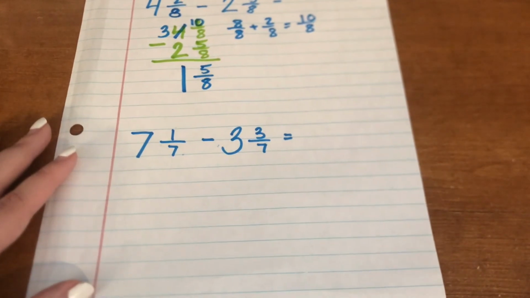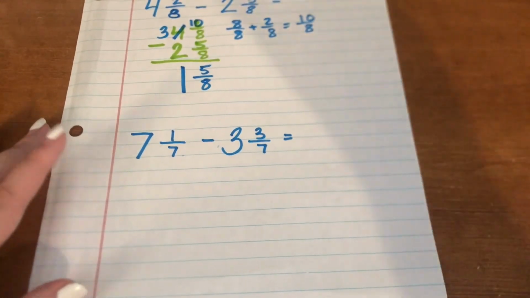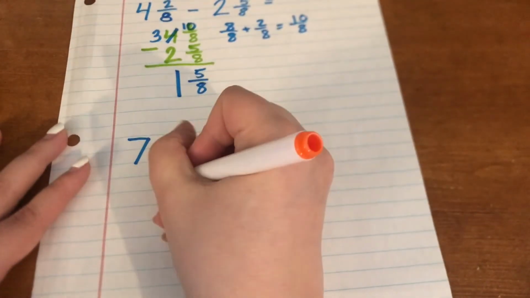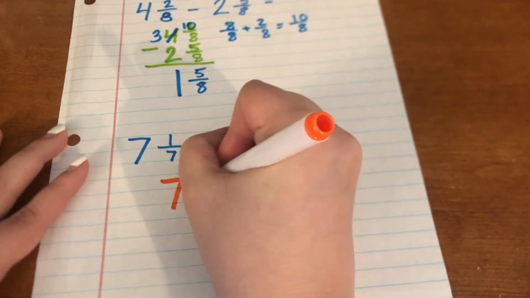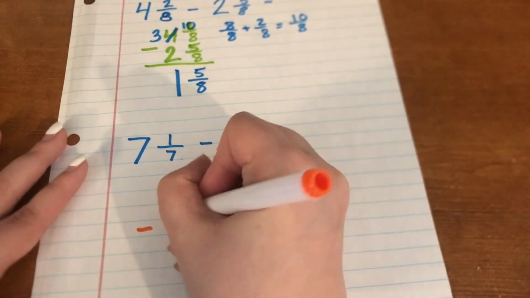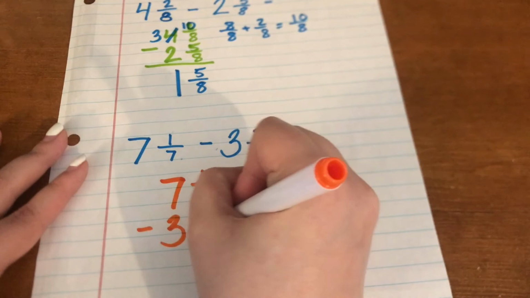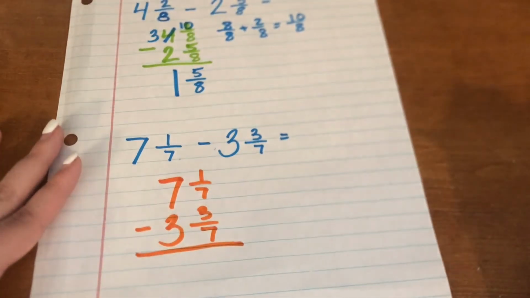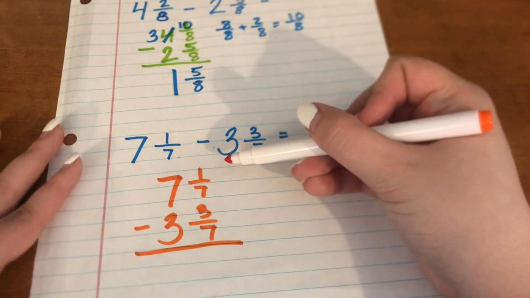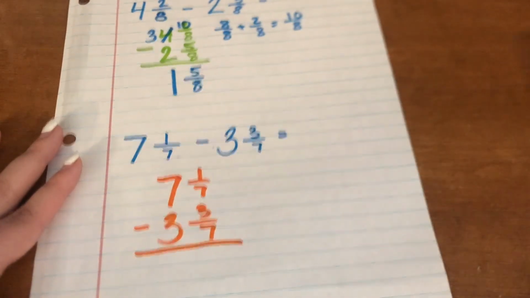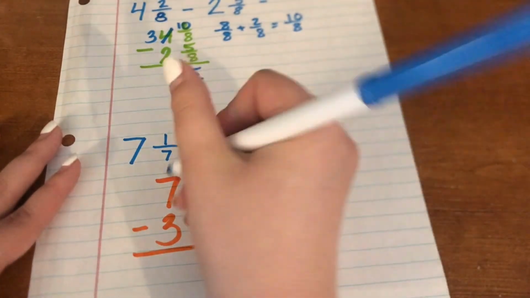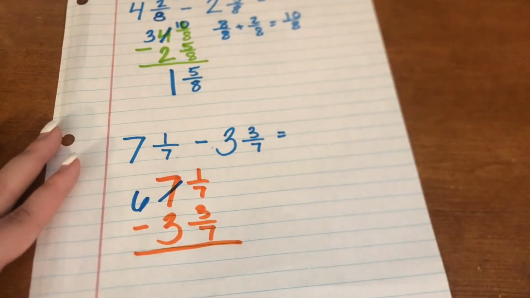We're going to show you one more. 7 1/7, take away 3 3/7. If I stack that standard algorithm style, it looks like this. I know I can't take 3 away from 1, so I'm going to borrow one whole. That would leave me with 6.